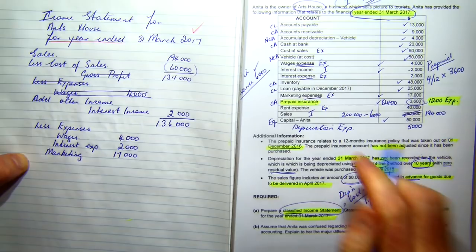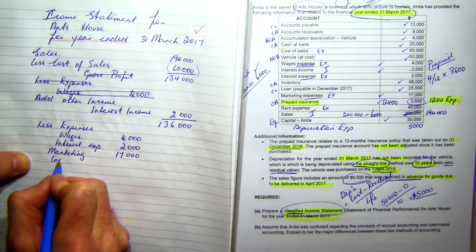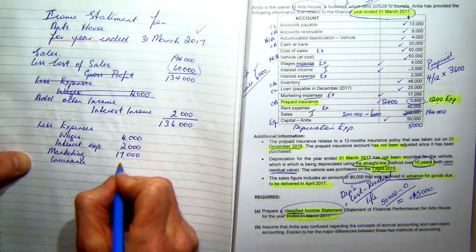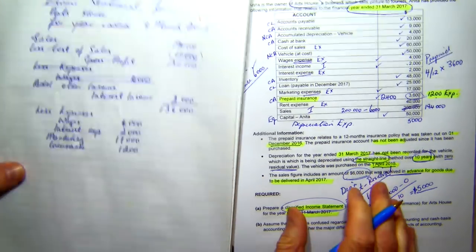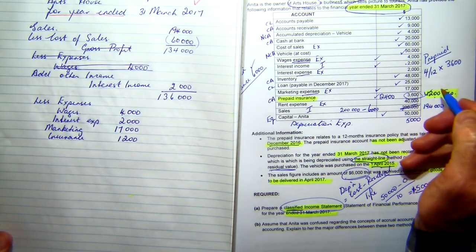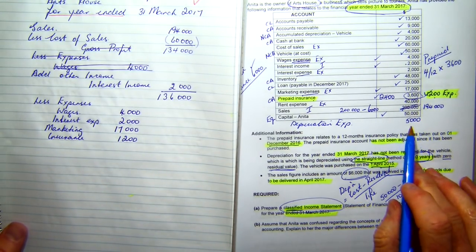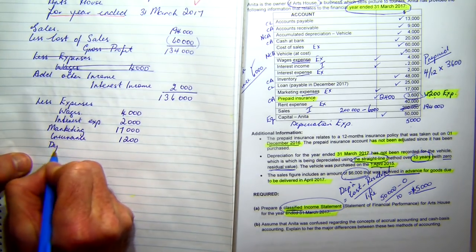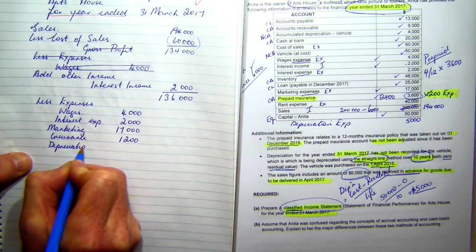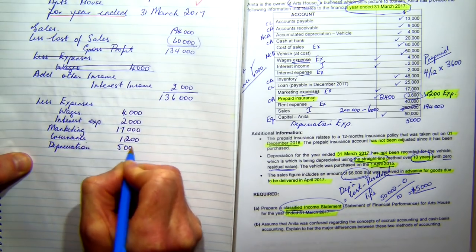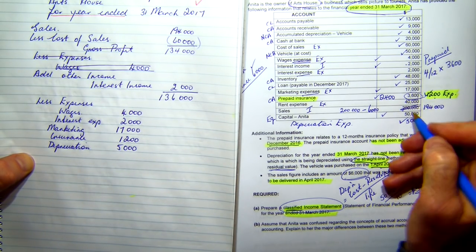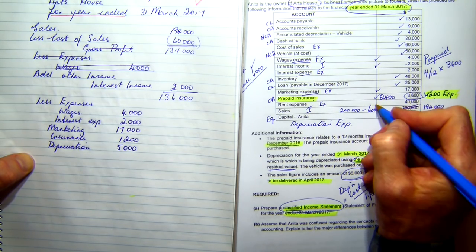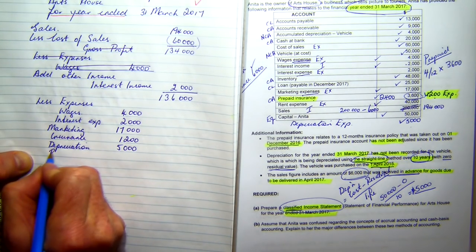Okay, I've got insurance expense of 1,200. Take that one off. I've got a depreciation expense of $5,000. Okay, and have I got them all? Oh, rent. Missed out on rent. Rent expense of 40,000.